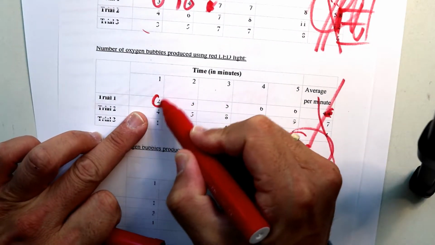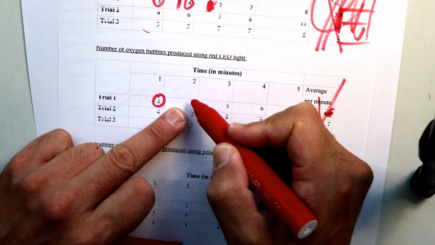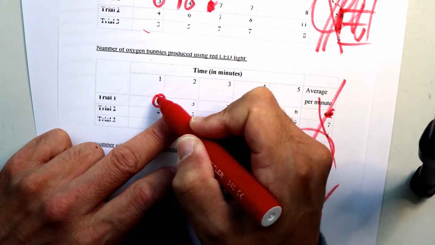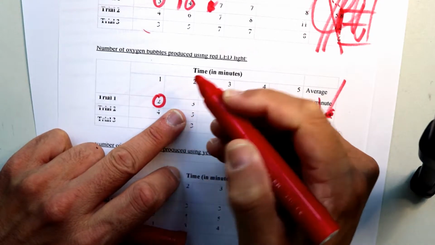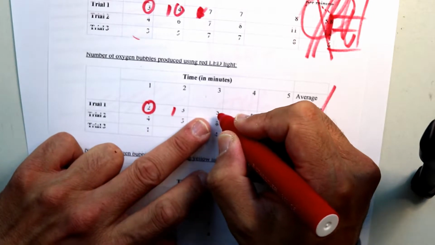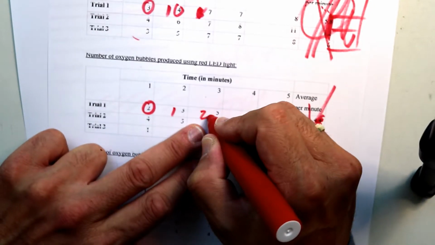You've got in the first minute 2, in the second minute 3. This means that in the second minute she did not count 3, but in the second minute, including the first minute, there were 3. This means that there must have been 1 bubble here. Okay, this is 5 bubbles, so 2 plus 1 is 3. There must be 2 bubbles here.